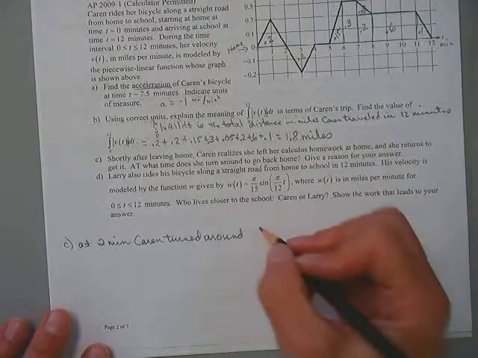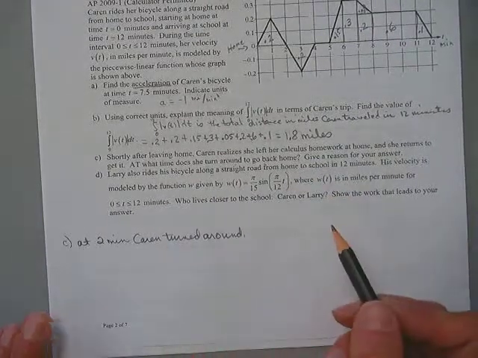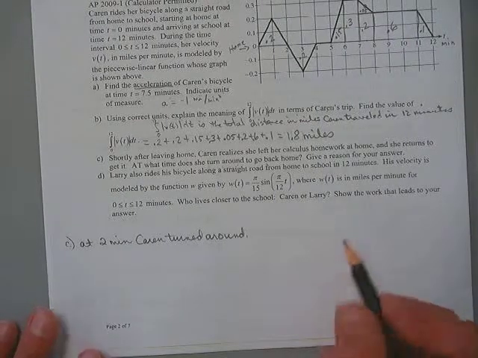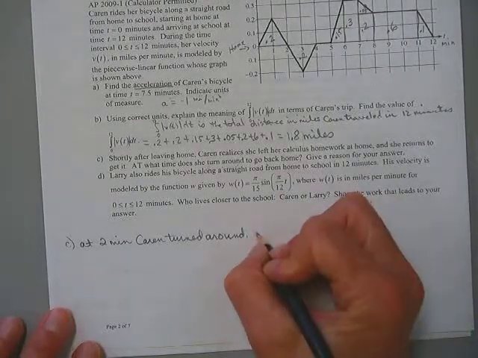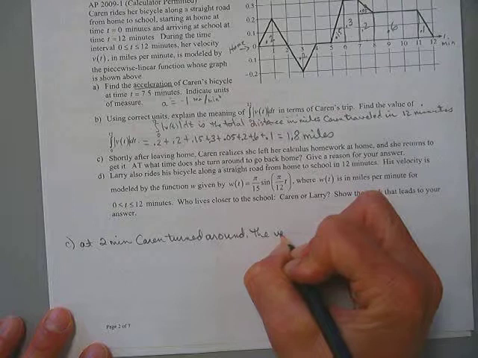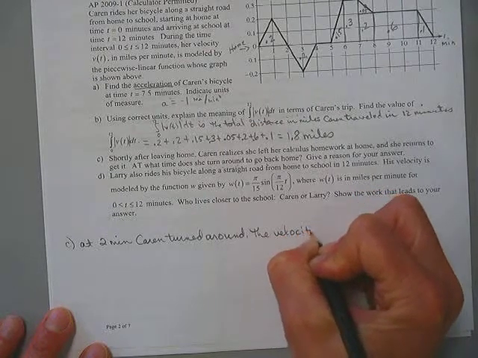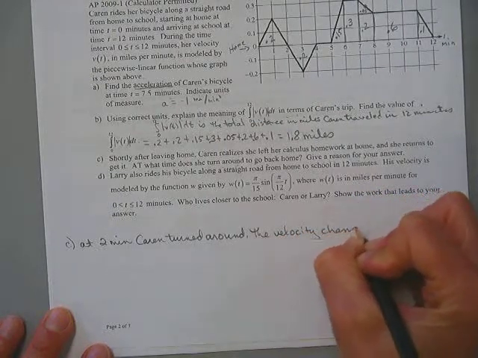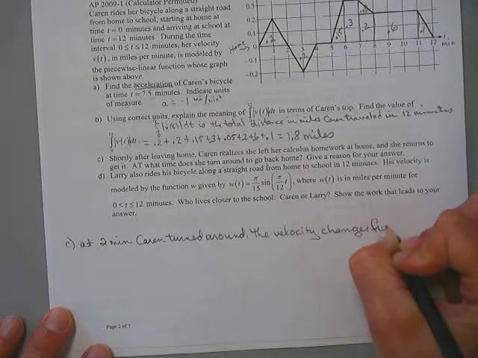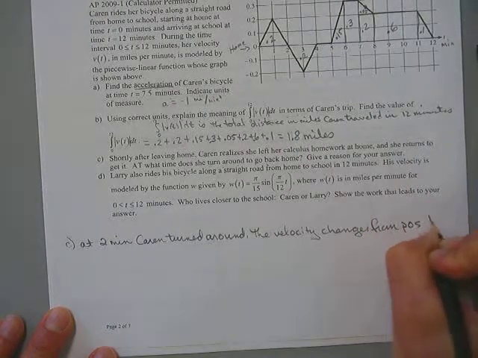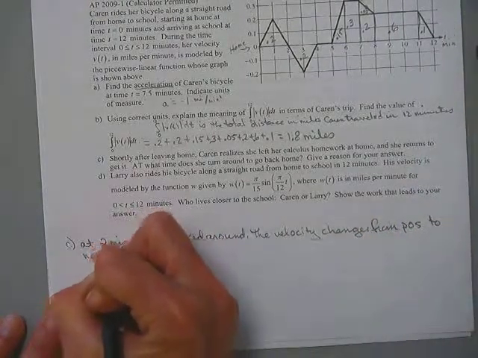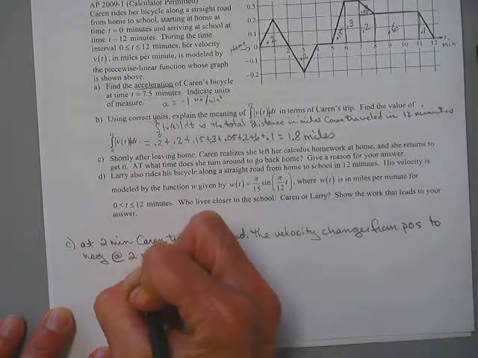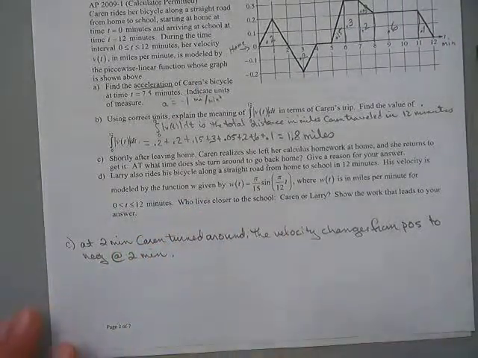Does it say to justify? Oh, give reasons for your answer. What could we say to know that this is where she turned around? That's correct, yes. The velocity graph changes from positive to negative at 2 minutes.